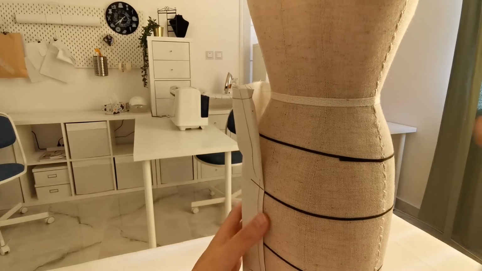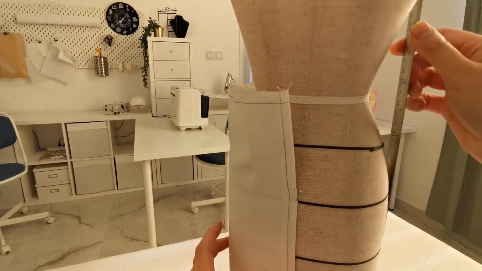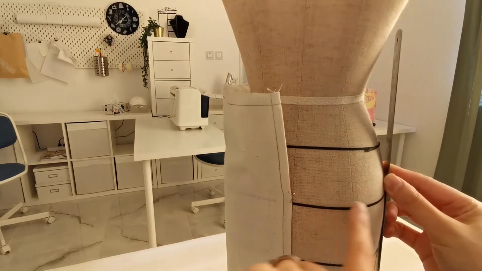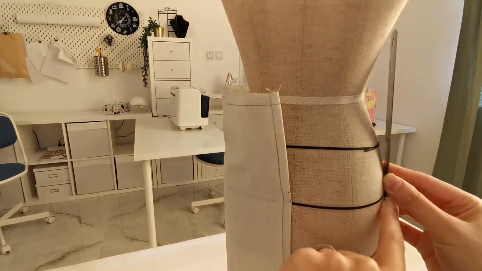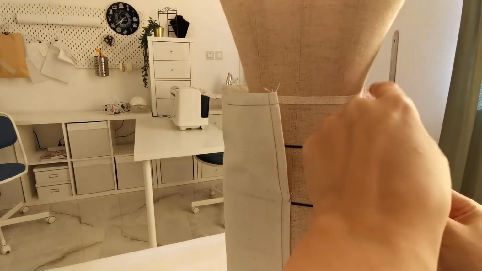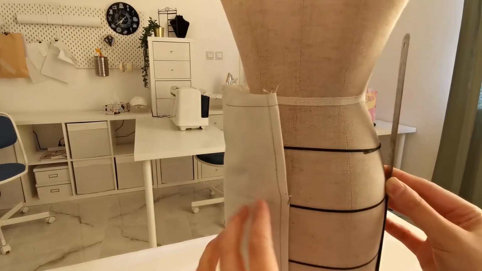Same here, if you place this one perpendicular to the largest circumference, there will be a gap also here, so that means you have to take off some fabric also from this area.